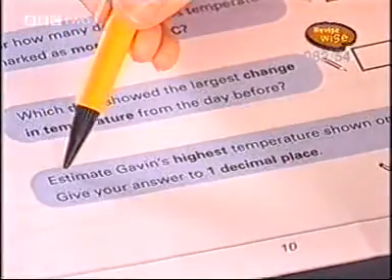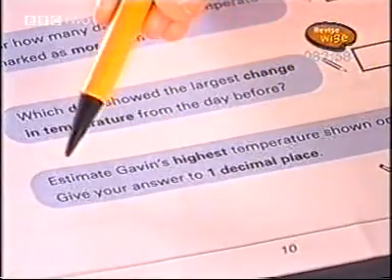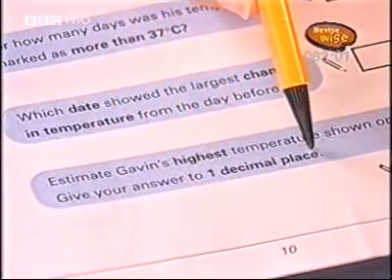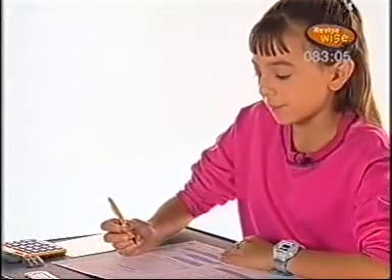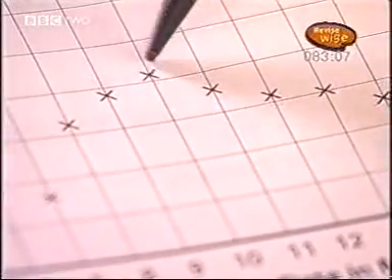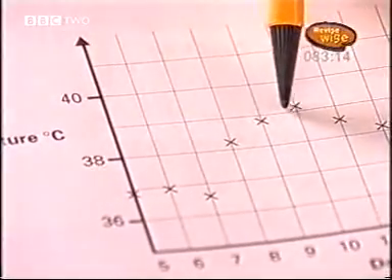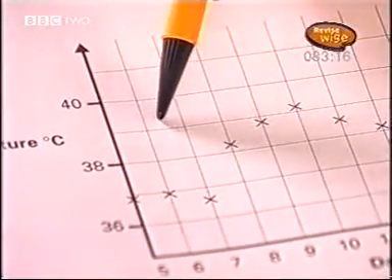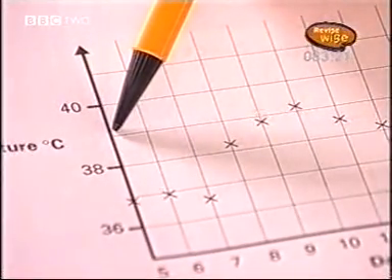Well, that sounds like the story behind the graph, but what does the question ask you about it? It says, estimate Gavin's highest temperature, shown on the graph. Give your answer to 1 decimal place. OK, so the highest temperature will be where the graph is at its peak. That's here. Yes, but what's his actual temperature? Oh, I'll run along the line to the temperature axis and read off what it says. That's... Oh, it's not by a number.